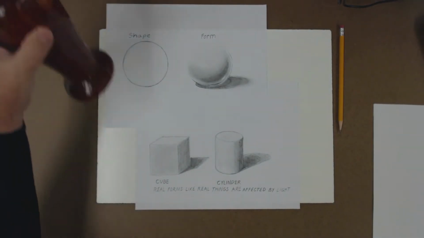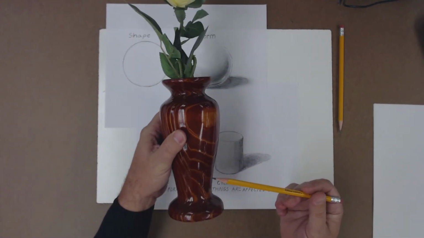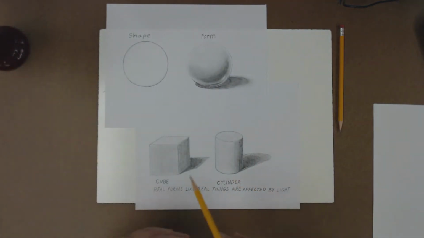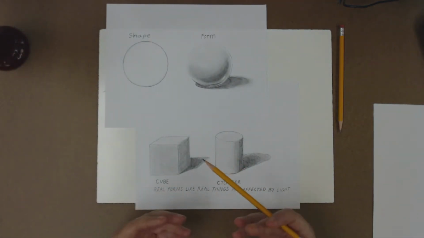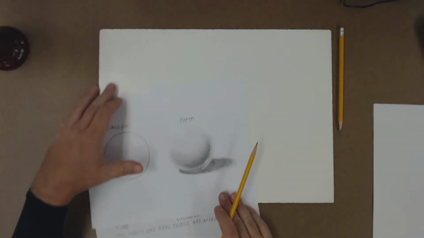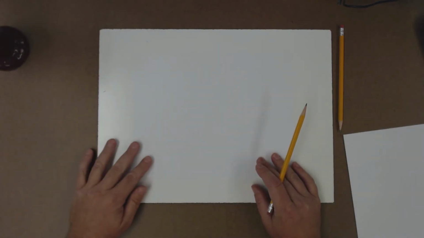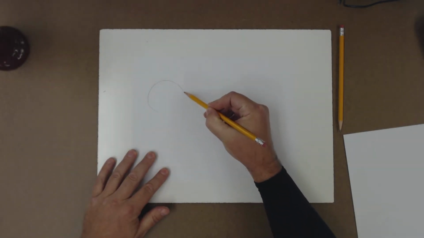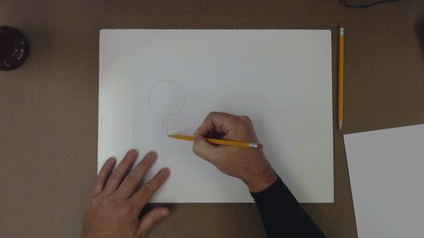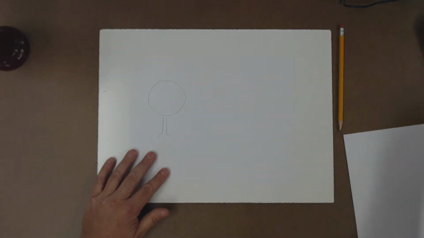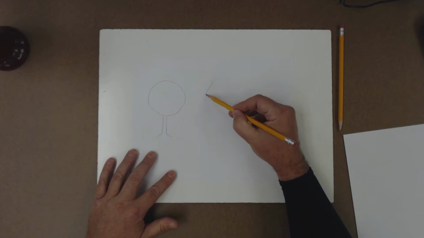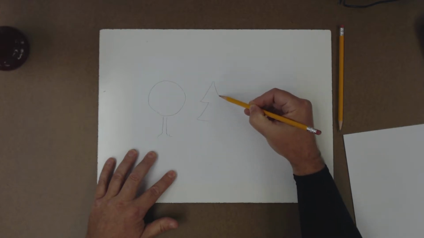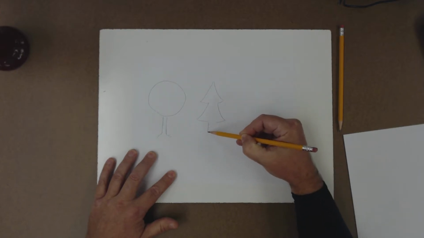Or you say, oh, this is a flower, this is a vase, right? And you don't really think about how that is. And so when you go to draw something, you draw your symbol. So for instance, this is a classic: if I asked you to draw a tree, most of you would either draw maybe a lollipop tree, something like that, or you might draw something that looks like a Christmas tree. And that would be your symbol for a tree.